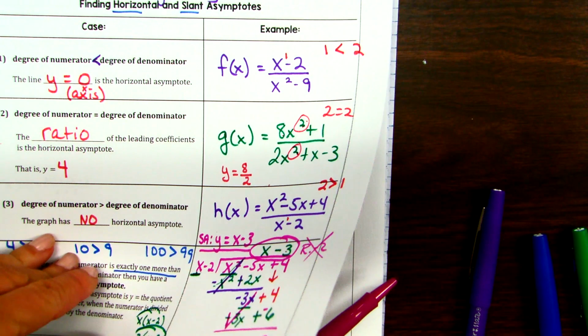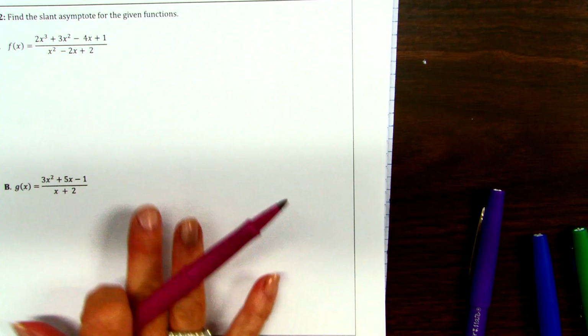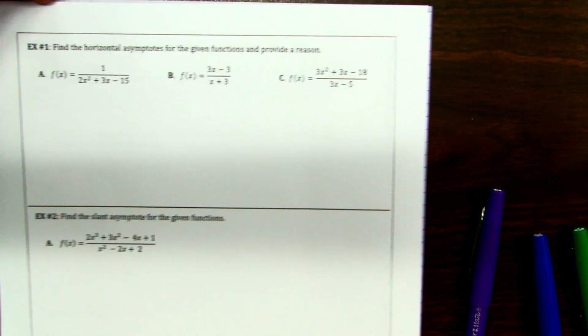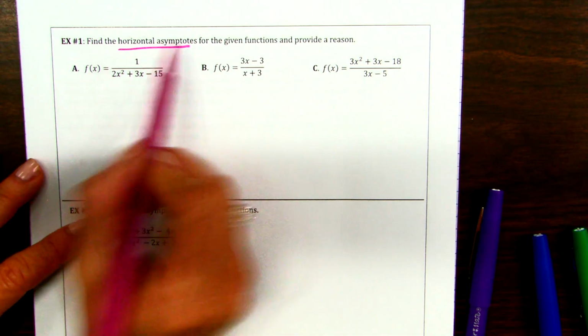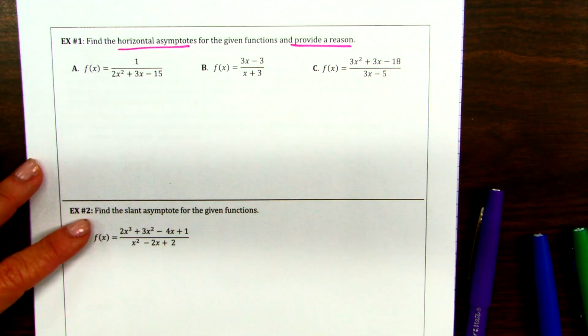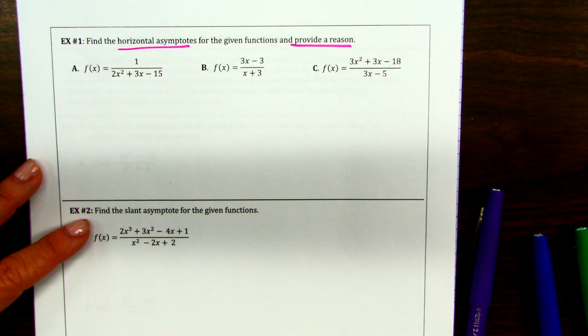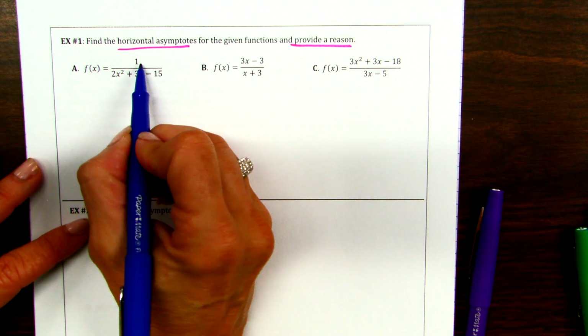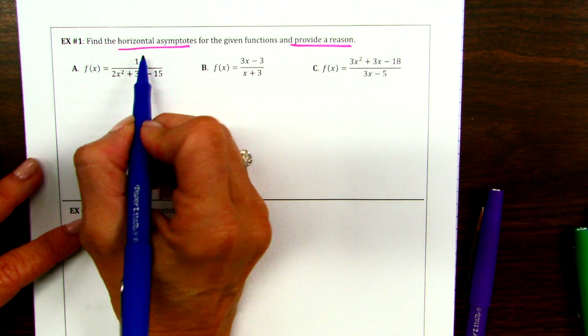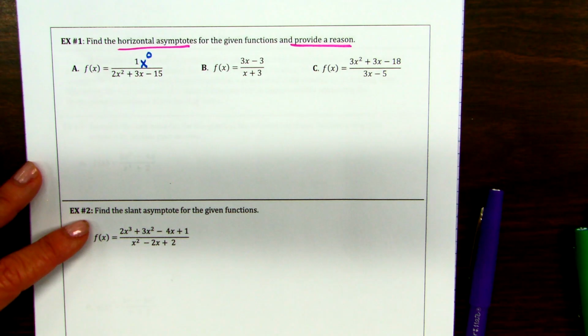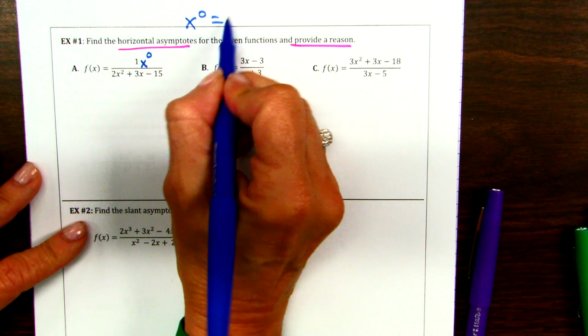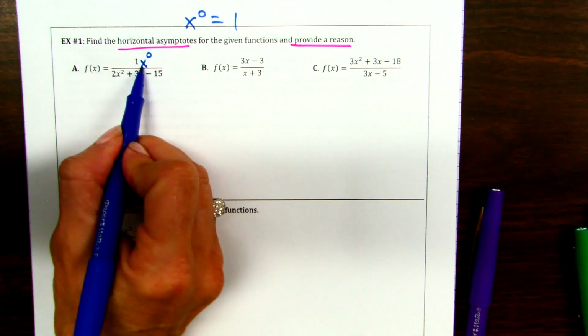All right, next page, let's just apply what we just learned. Example 1 and example 2. Find the HAs, provide a reason. I'll show you what I mean by that. So guys, if you don't have an x, you can think of that as an exponent of 0. Anything to the 0 power is 1, okay? So that's a 1 on top.